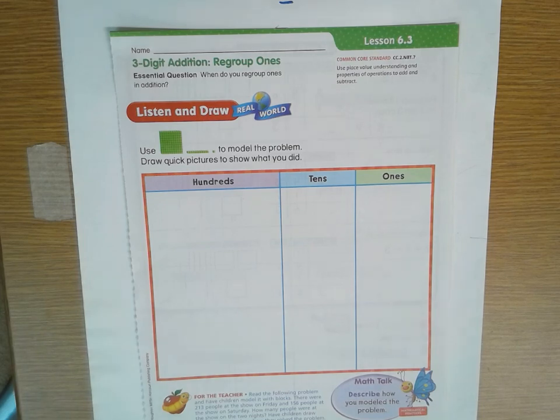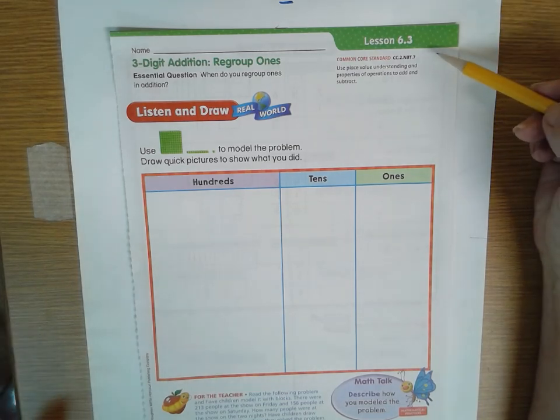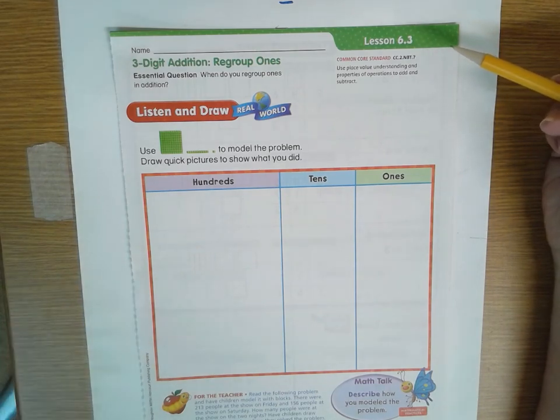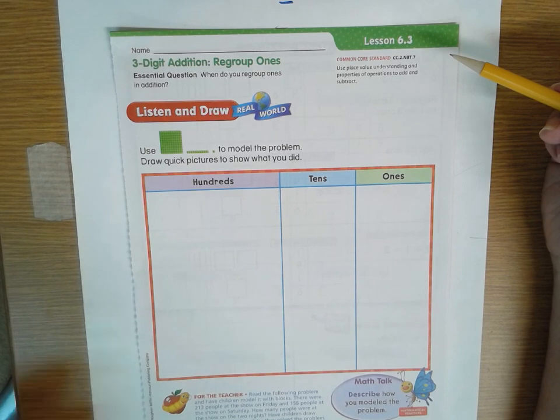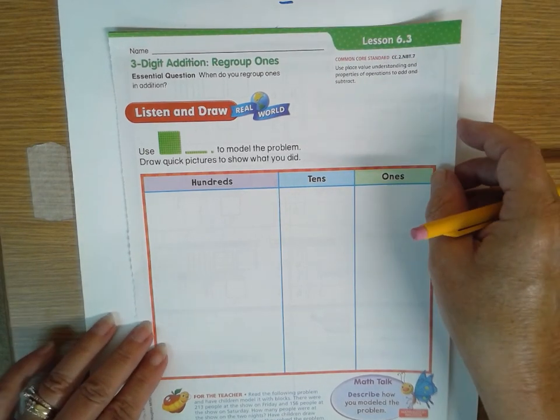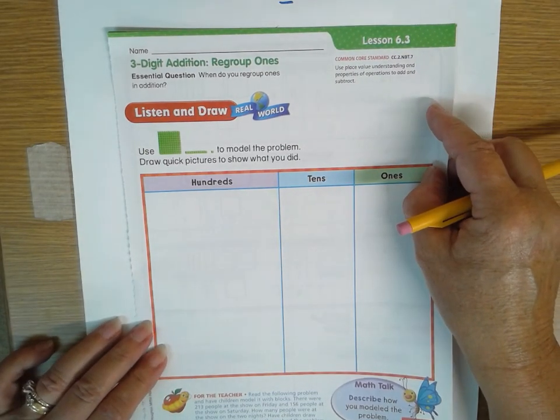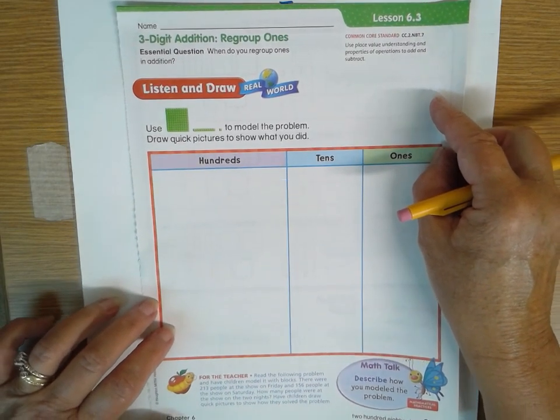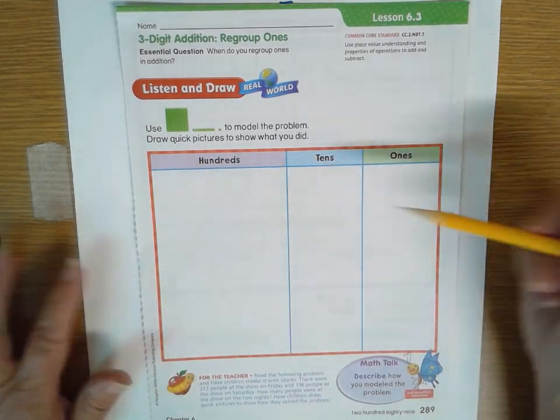We're on lesson 6.3 in our Go Math book. Today we're going to learn about three-digit addition and regrouping ones. We're on page 289. The essential question is, when do you regroup ones in addition? So we're going to draw quick pictures to show what we did here.